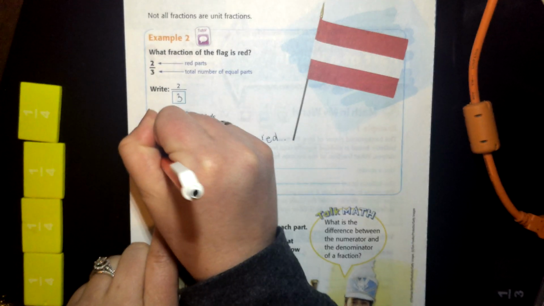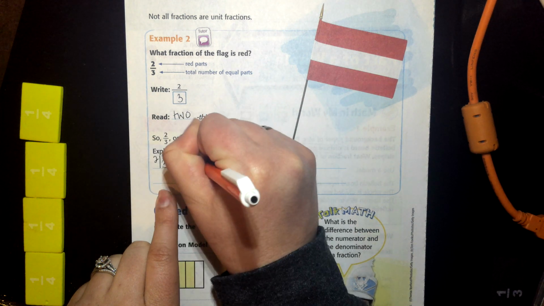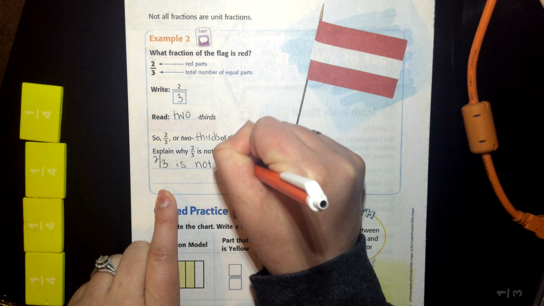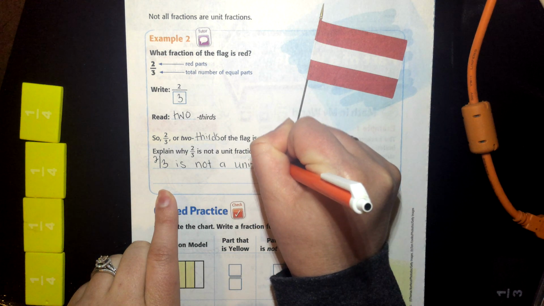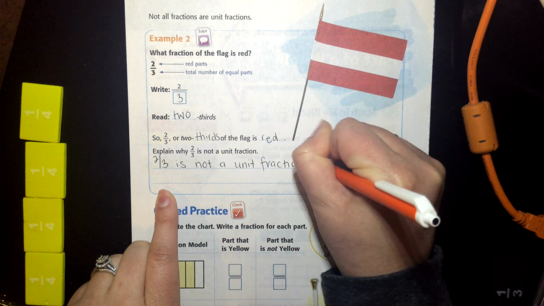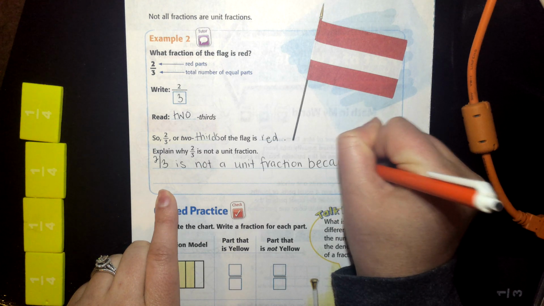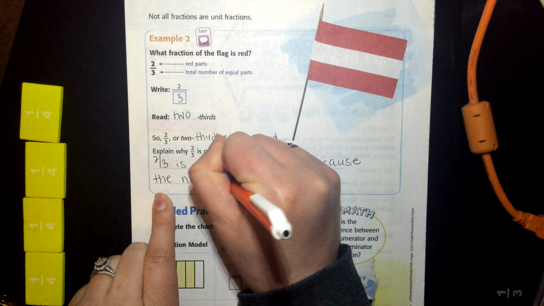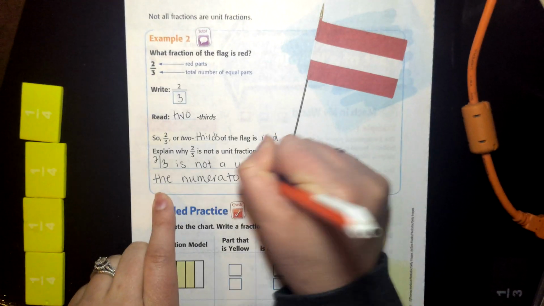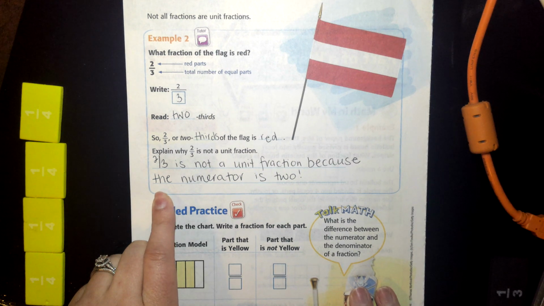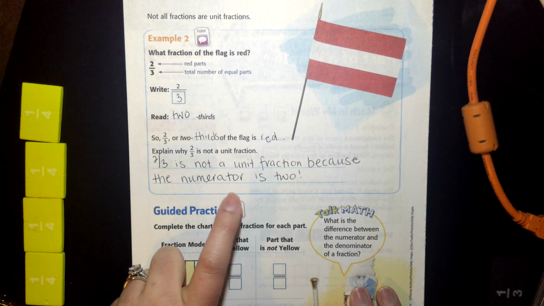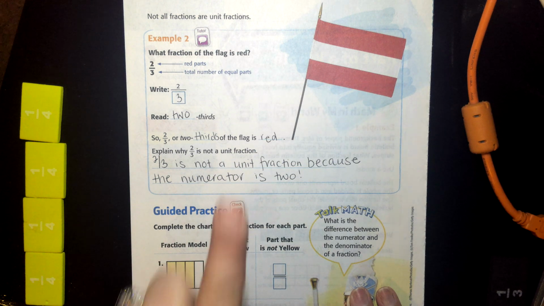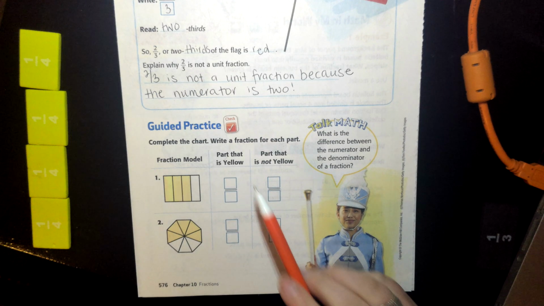So here I'm going to write 2/3 is not a unit fraction because, make sure you have that because, the numerator is 2. Okay, and we know that a unit fraction only has a numerator of 1 because a unit fraction represents one part of the whole.